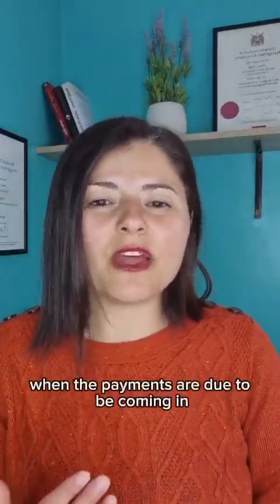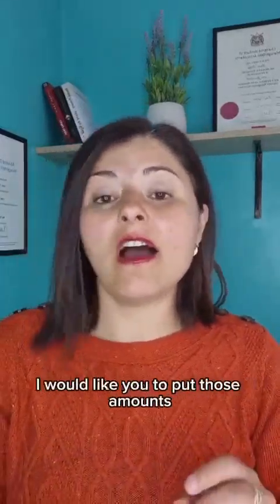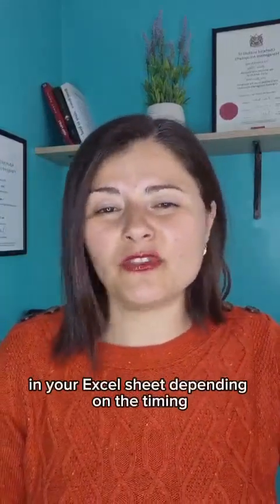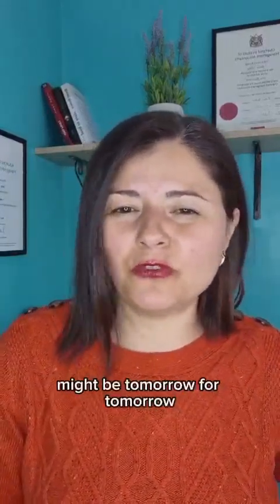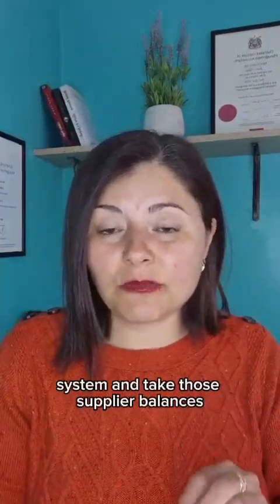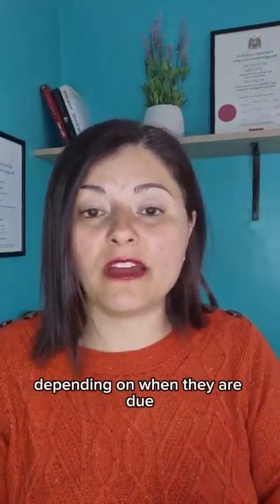As you find out when the payments are due to be coming in, I would like you to put those amounts in your Excel sheet, depending on the timing: tomorrow for tomorrow, next day or next week. I also would like you to print out a trade creditors list from the accounting system and take those supplier balances, depending on when they are due, put them in your Excel sheets, please.